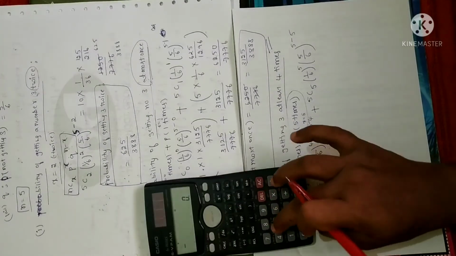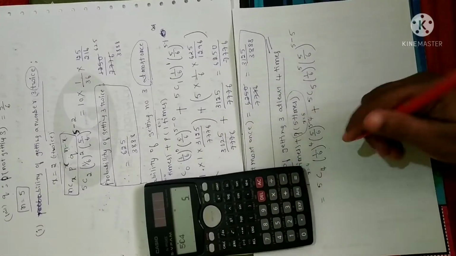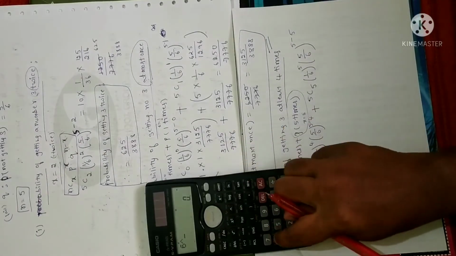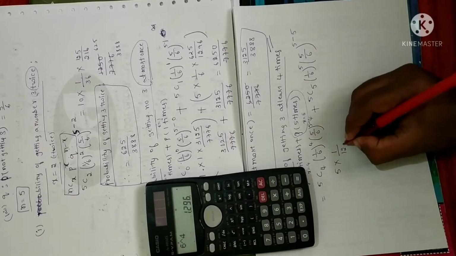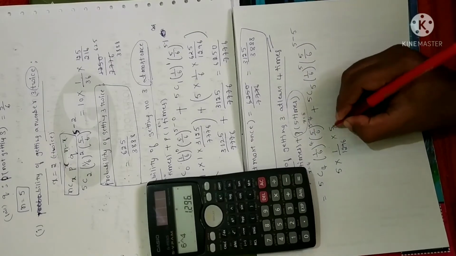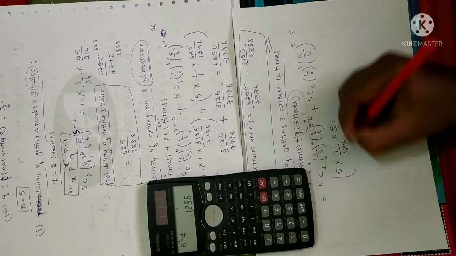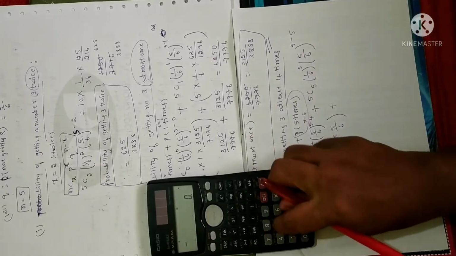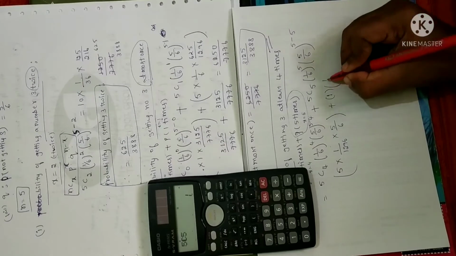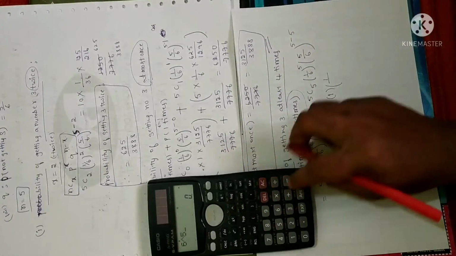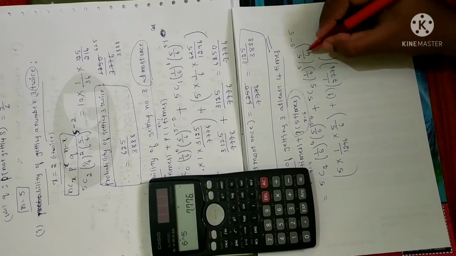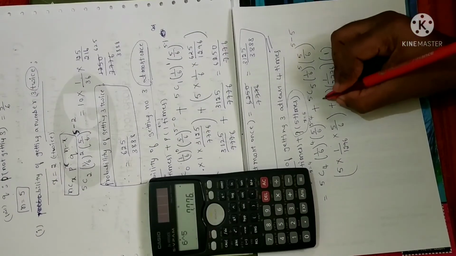What you have: 5C4 is 5 into 1 divided by 6 power of 4, which is 1296, into 5 minus 4 is 1, 5 power of 1 is 5, 6 power of 1 is 6 only. So plus the 5C5 value: 5C5 is 1 into 1 power of 5 is 1, again 6 power of 5 is 7776, 5 minus 5 is 0, anything power of 0 is 1. So this is what you have.